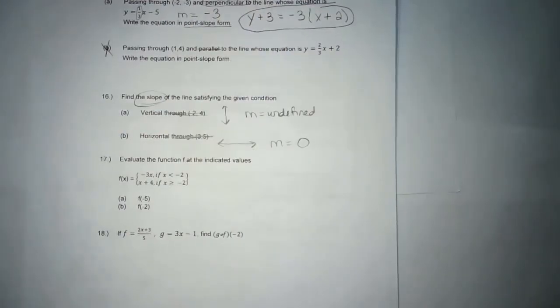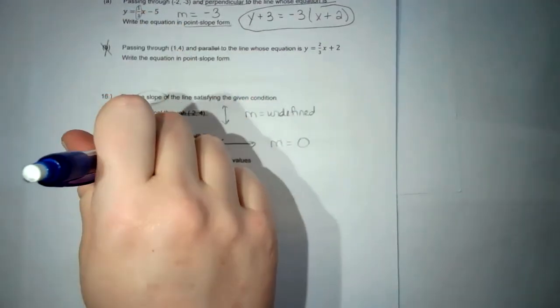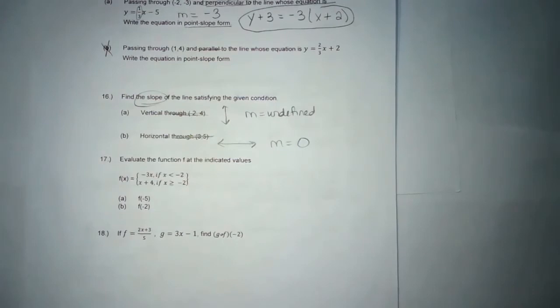So don't get bogged down with that. I get students that will cover their paper in formulas and different, they're just all over the place. And I'm like, come on, you know? So it's either undefined for vertical or it's 0 for horizontal, okay? So don't let them trick you with the extra point, okay? I know, right?